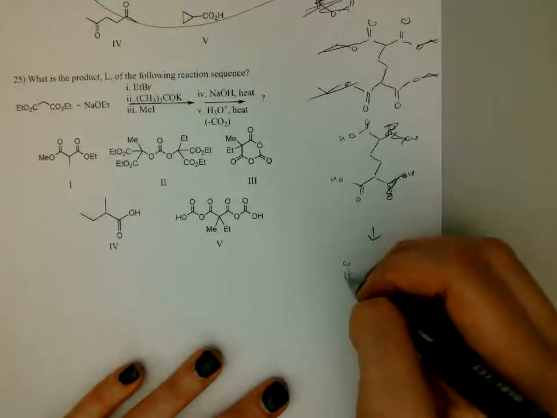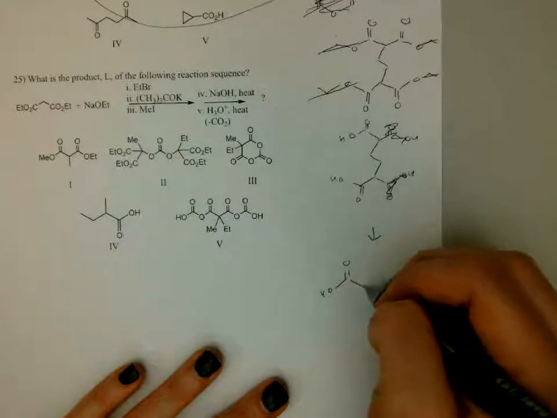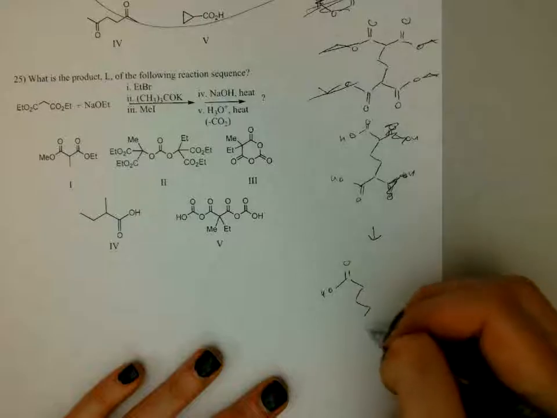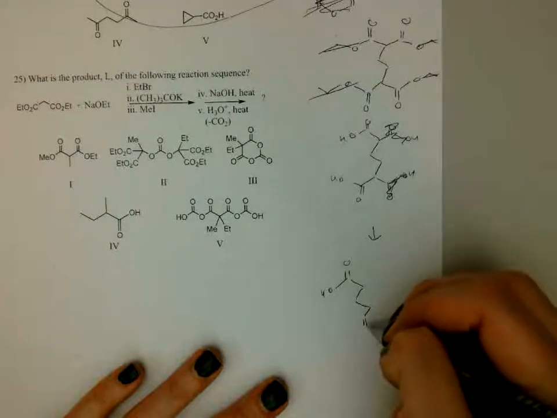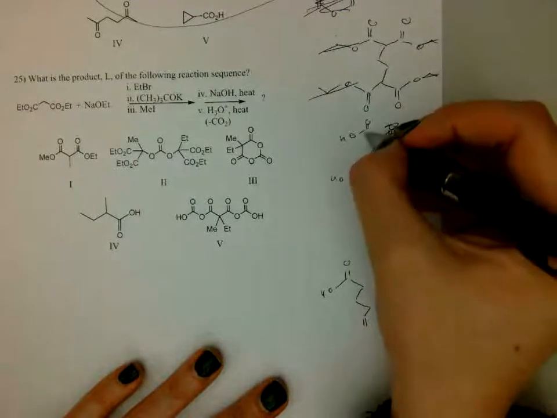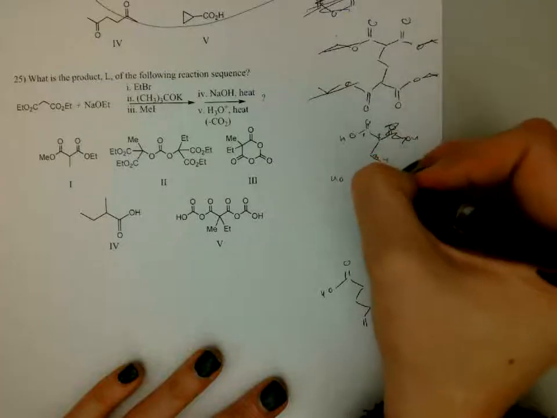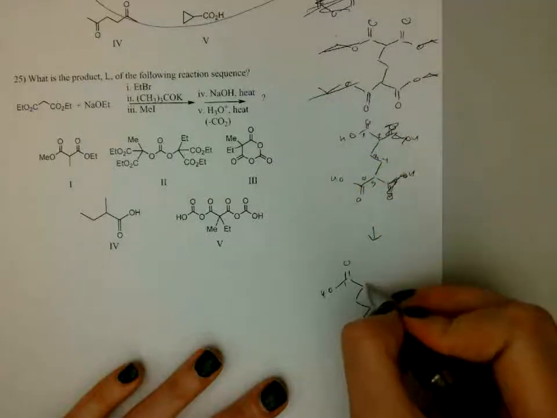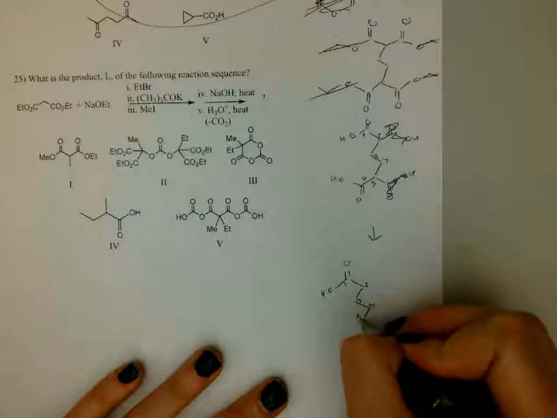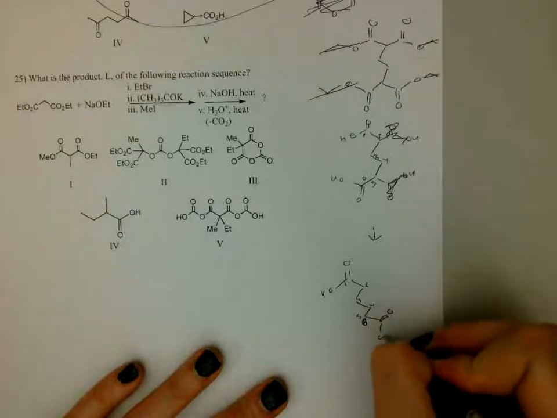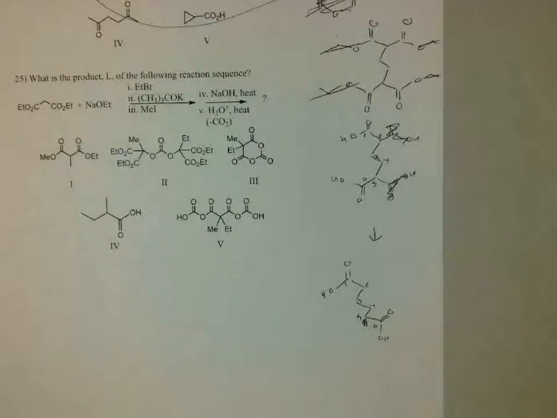So then you end up with a crazy long chain with carboxylic acids on either side of it. Did I lose one? I think I did. 1, 2, 3, 4, 5, 6. 1, 2, 3, 4, 5. Need to draw one more. 6. Okay, and that is going to be your final structure.